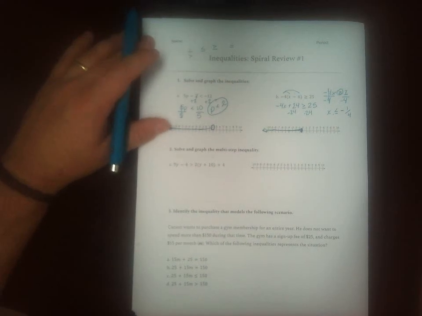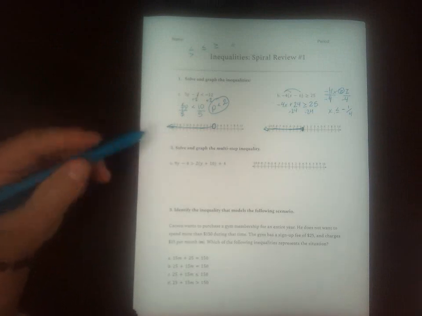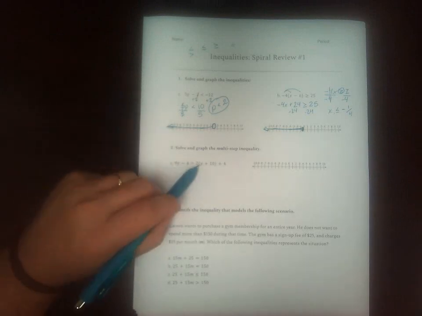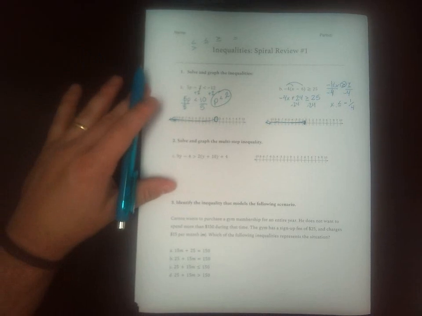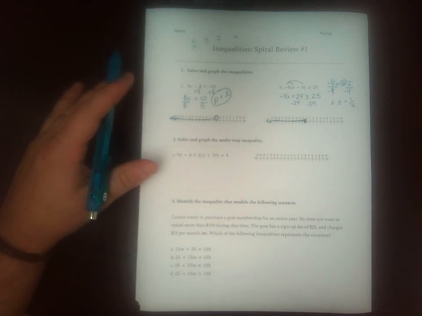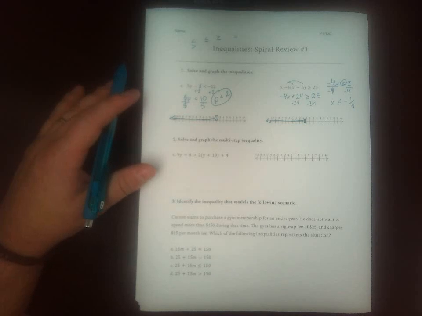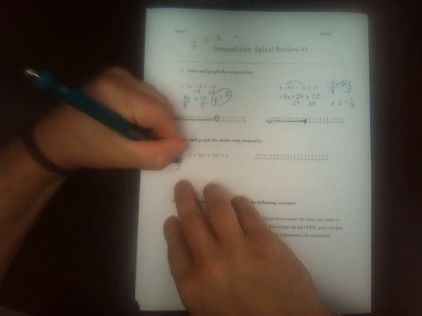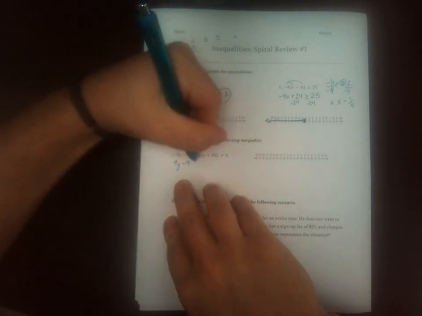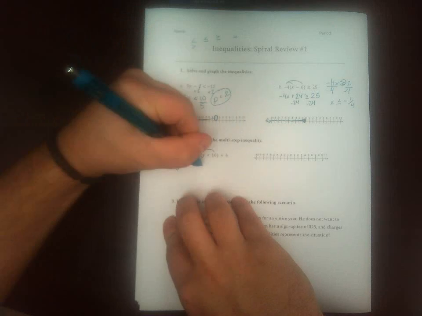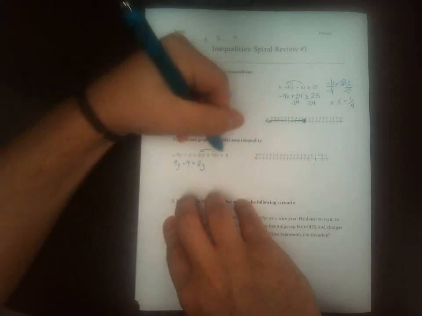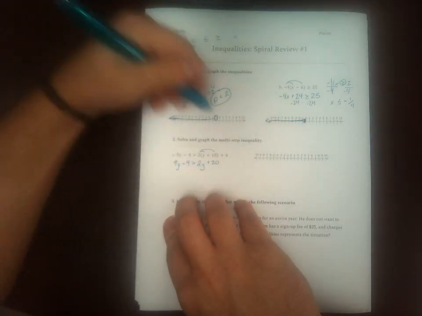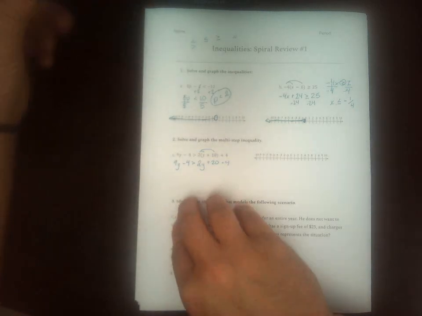Let's continue on. Now this says solve and graph the multi-step inequality. Now what we see here, this one differs from the first two in that there is a variable on both sides of the inequality. Now y'all had some of those in the last period class on Tuesday, and so let's go ahead and do this. Well, the left side we cannot do anything, right? It's just 9y minus 4, and that is greater than, we distribute. We get 2y plus 20. Okay, and then make sure you bring down your plus 4.